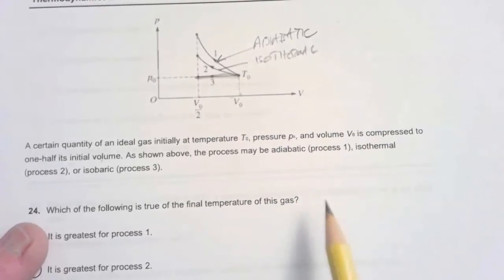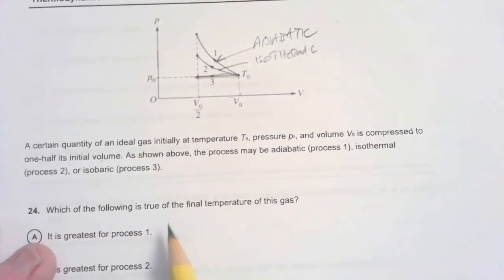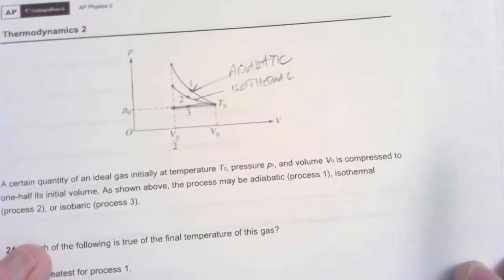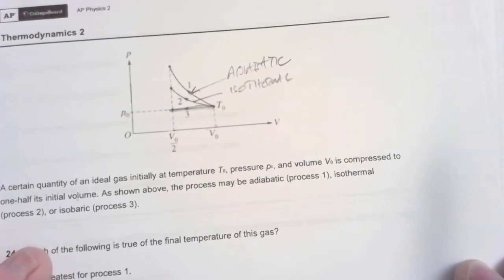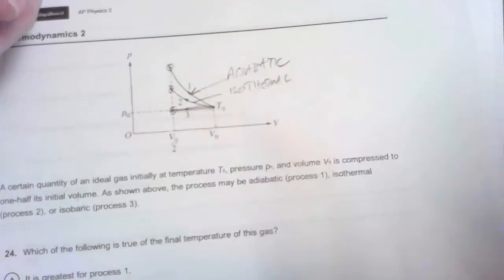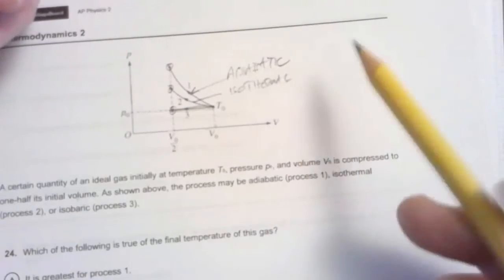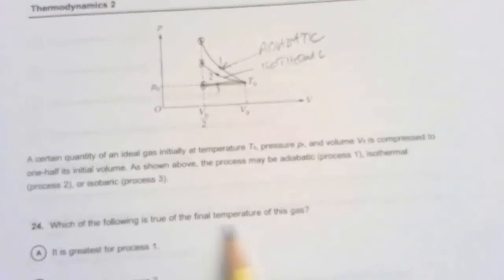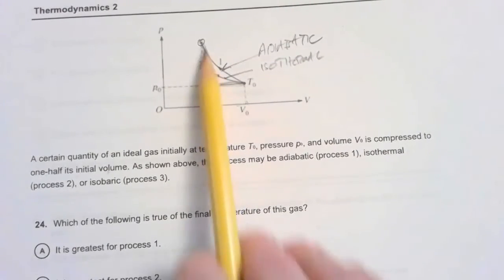Which of the following is true about the final temperatures of the gas? The final temperature of the gas really just depends on this position. I don't really care how they got there. I did all this writing for nothing, because the final temperature is all dependent on their position on this graph.